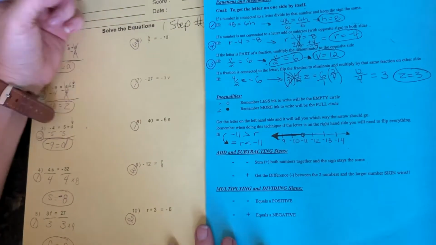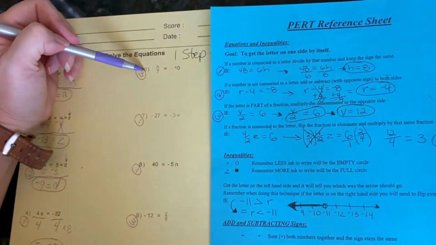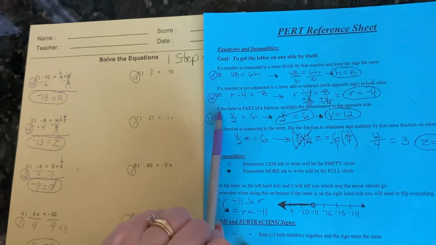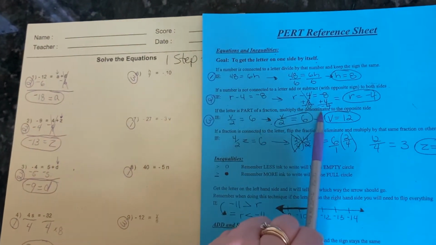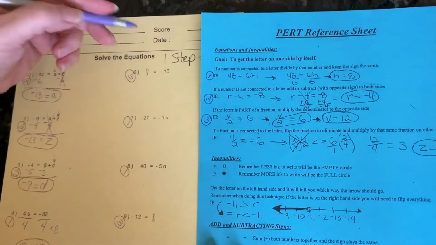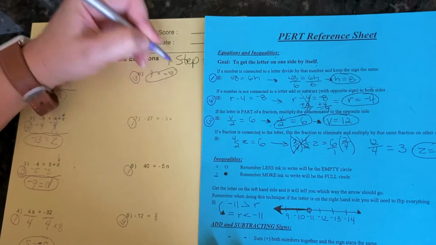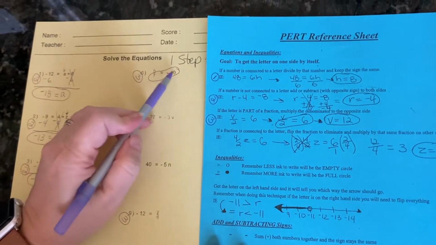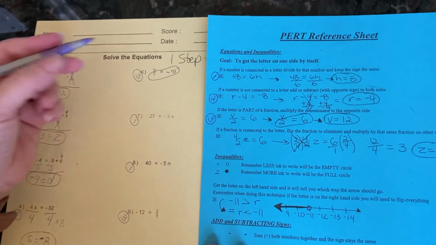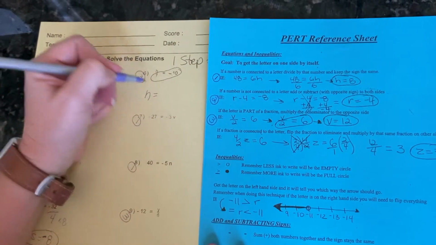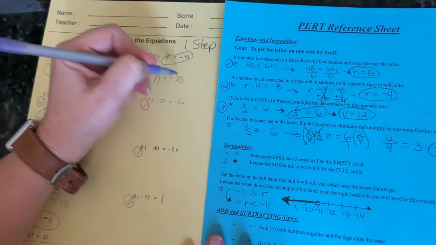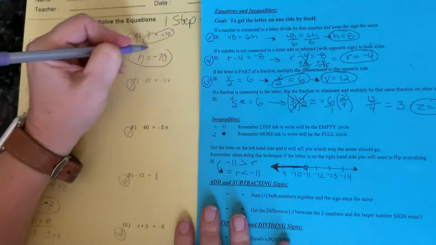Okay, so number 6, we're going to use the number 3 rule. If the letter is part of a fraction, multiply by the denominator on the opposite side. So what I like to do is just circle those two. So what's 7 times 10? That's 70, so H equals negative 70. Okay.